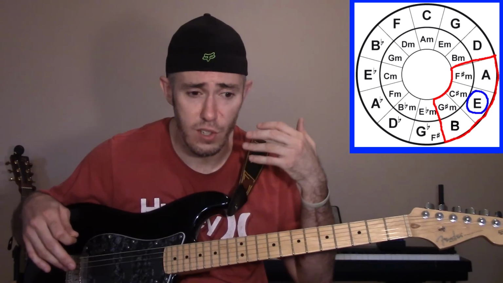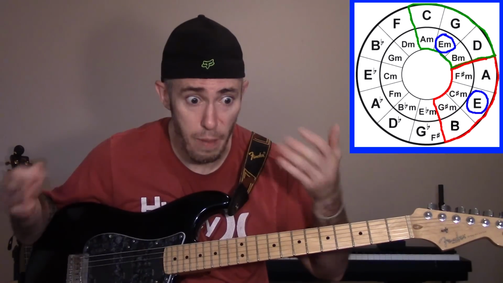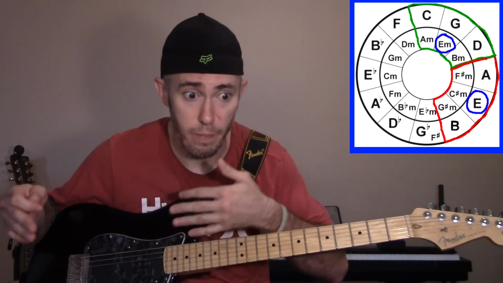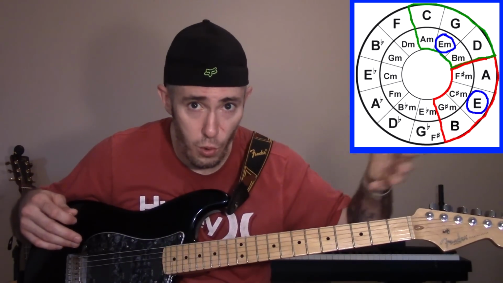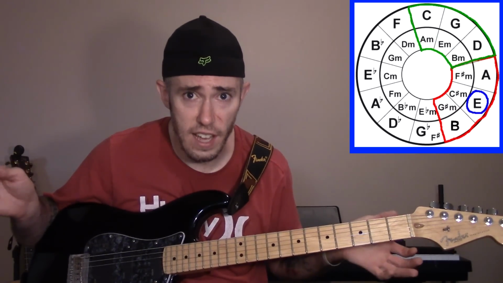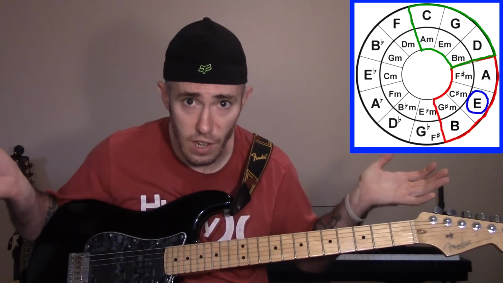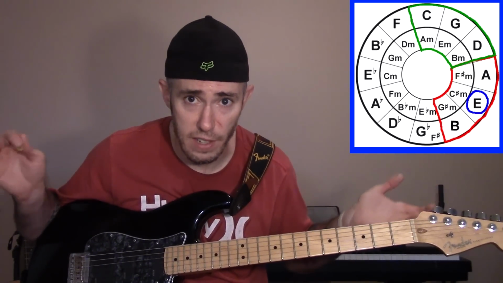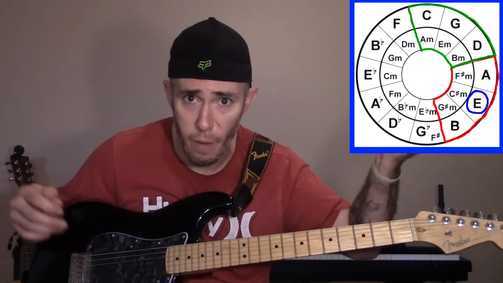I'm going to look to the key of E minor, because that's the parallel key of E major. So the key of E minor gives me 6 other available chords that I could try out. With that said, taking a look at the circle of fifths, let me try and give you 5 different examples of how I might go about pulling chords from the parallel minor key.